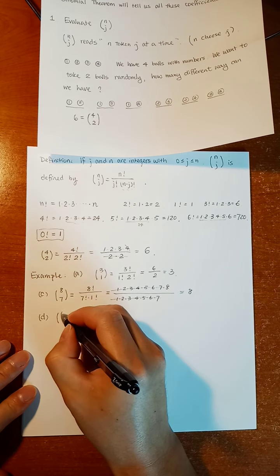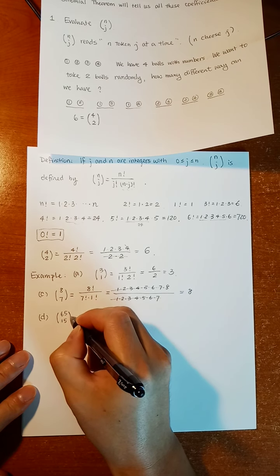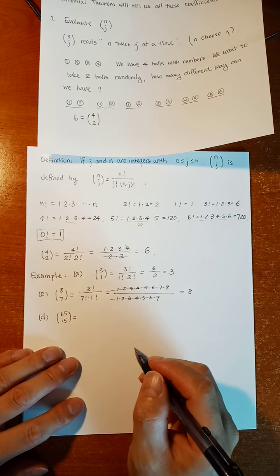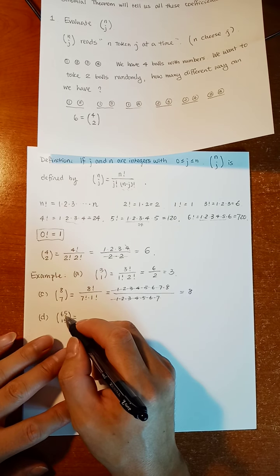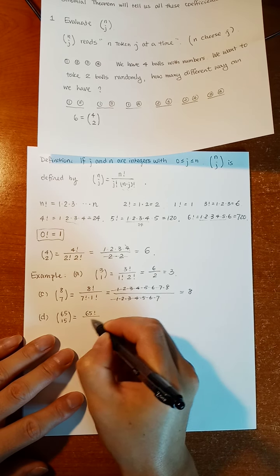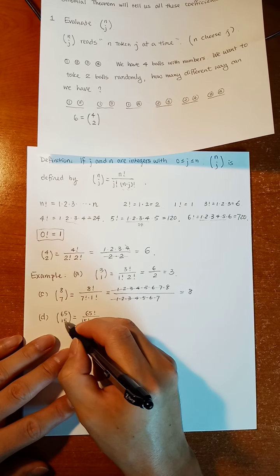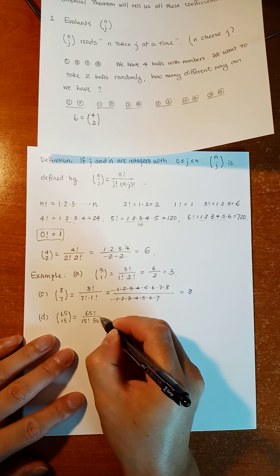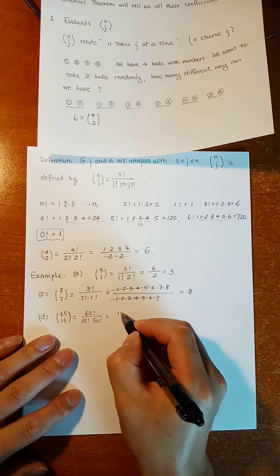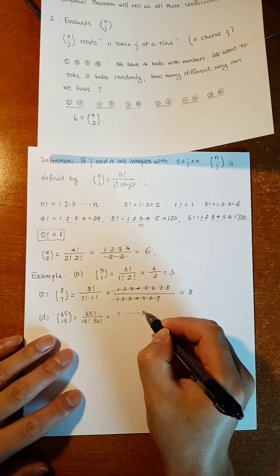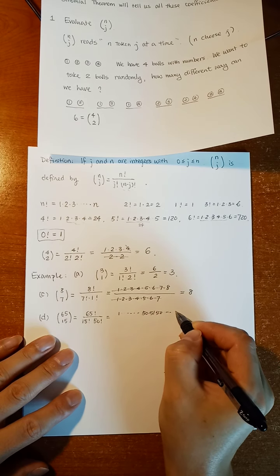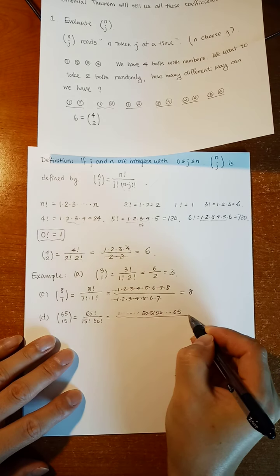Another thing: the textbook has a symbol for a calculator, which is not allowed in the exam. So if you really have a big number, like 65 choose 15, then 65 minus 15 is 50 factorial. There's really no simple way. So you see here 65 factorial is 1 times 2 times, okay, let's write 50 and 51, 52, 53 up to 65. This is a product.